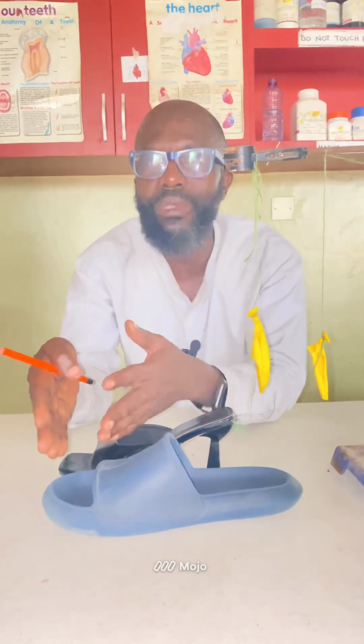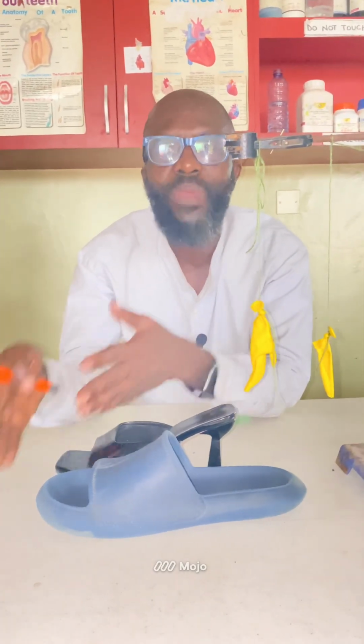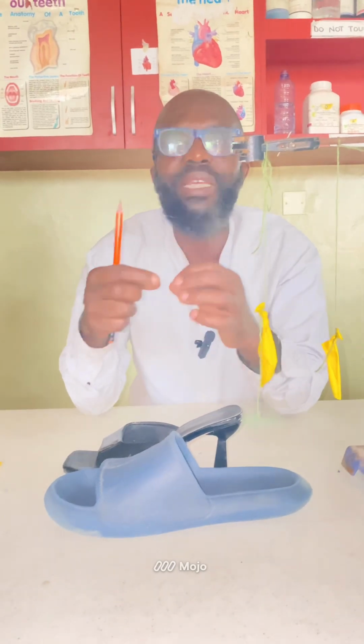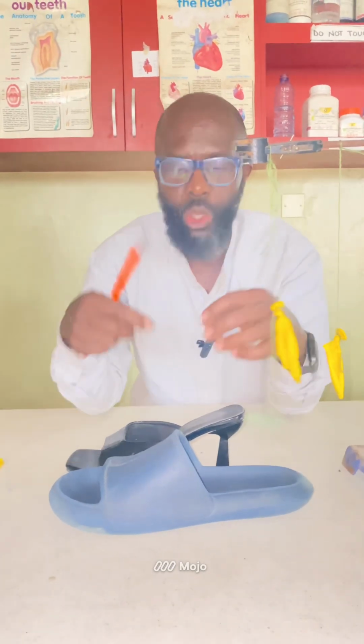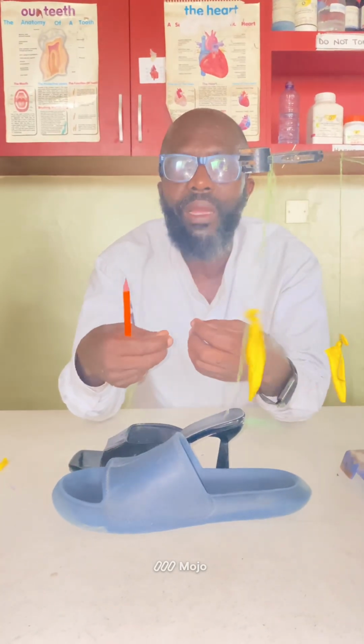So now we know that pressure is the force divided by the area. When your pressure is least, you have a very broad surface area. And when your pressure is greater, you have a very narrow surface area.